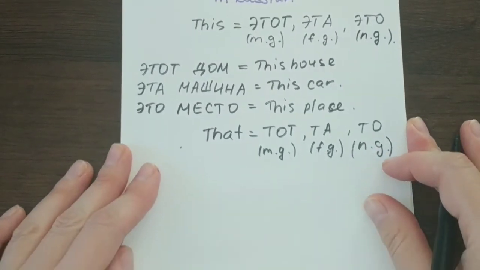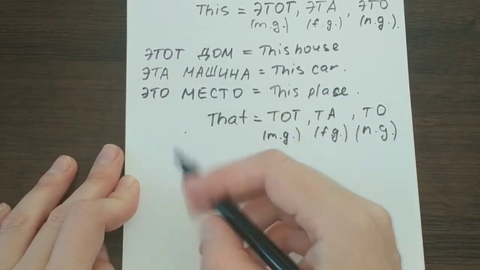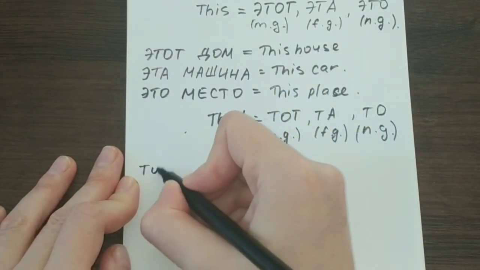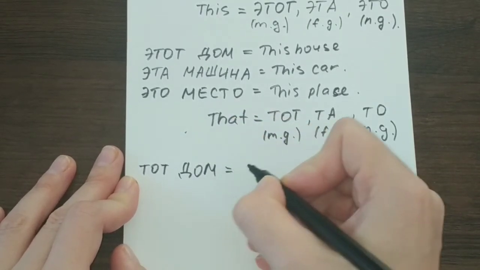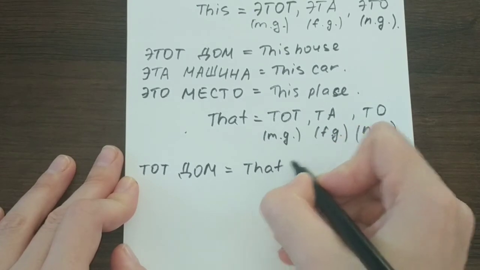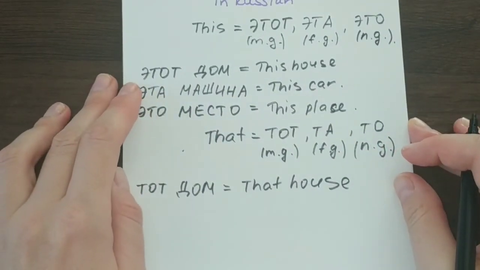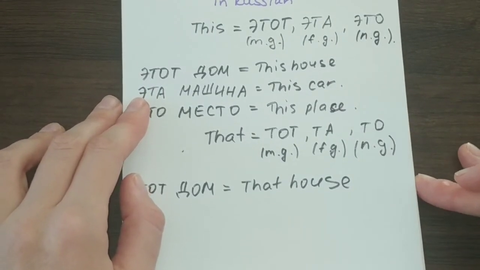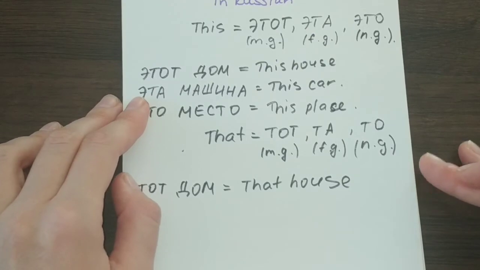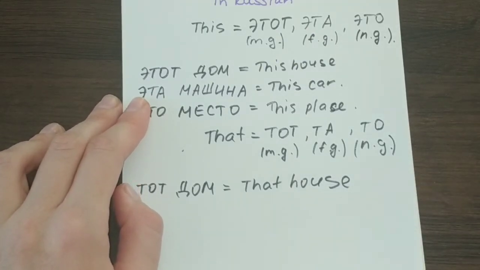And now let's have the same examples. So этот дом is now тот дом. Тот дом meaning "that house". If in the first example we were talking about the house you may be standing in front of, beside this house, and you say этот дом.